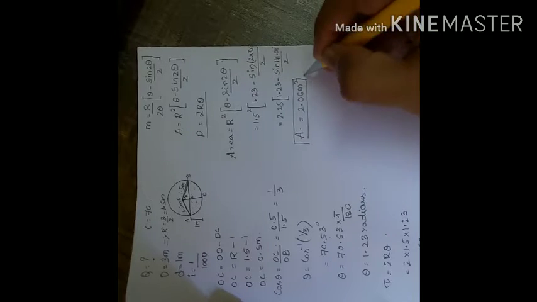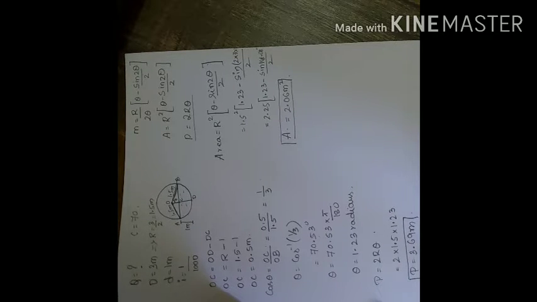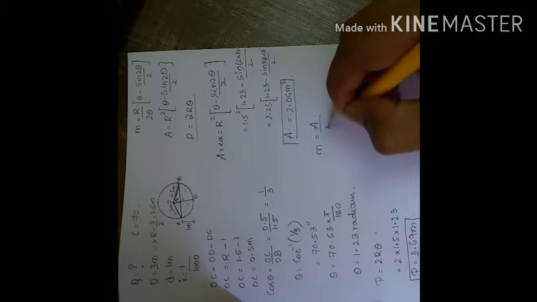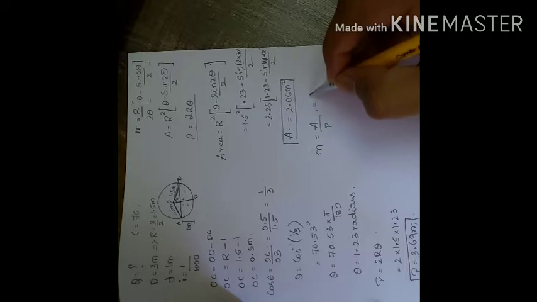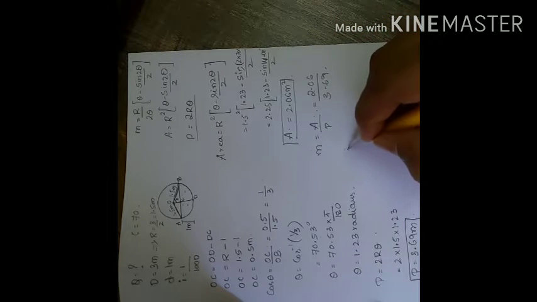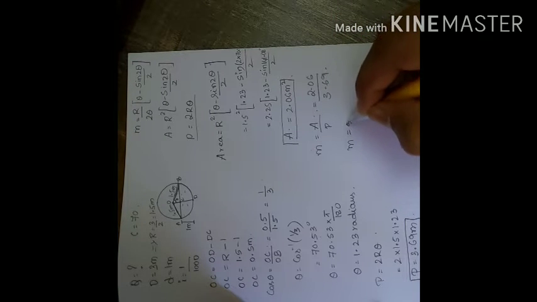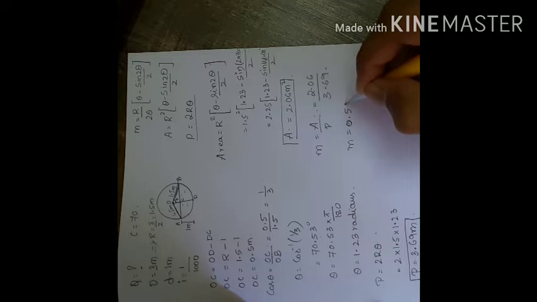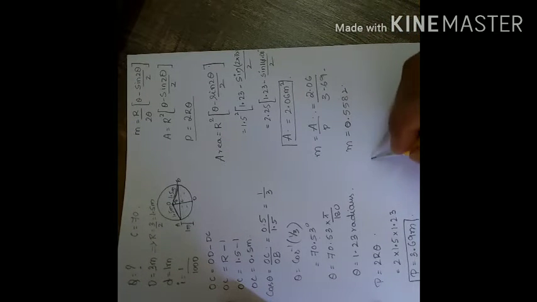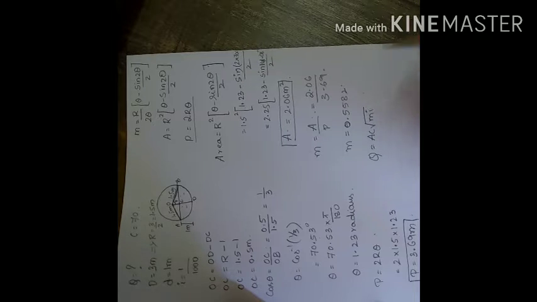So I got the area, I got the perimeter. So calculating M is equal to A by P. So area is 2.06 divided by 3.69. Therefore M will be 0.5582. Now taking the formula, Q is equal to AC square root of MI.